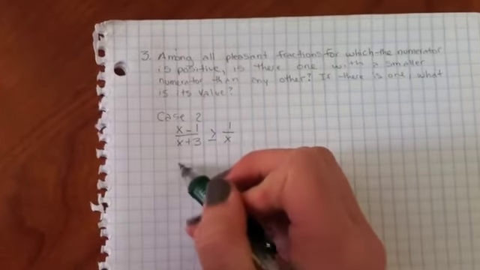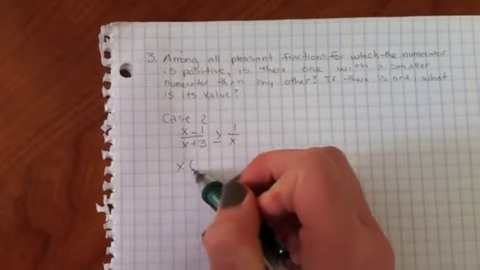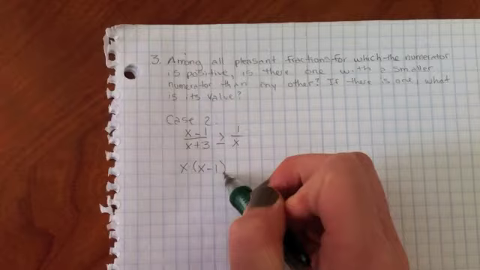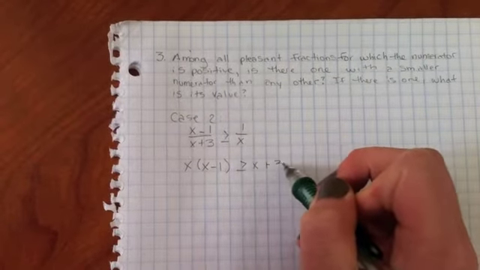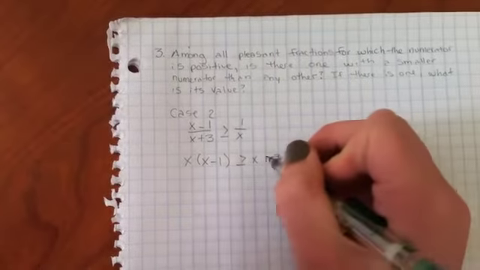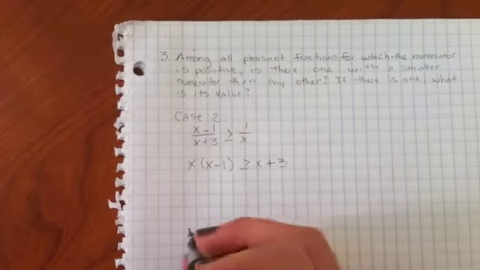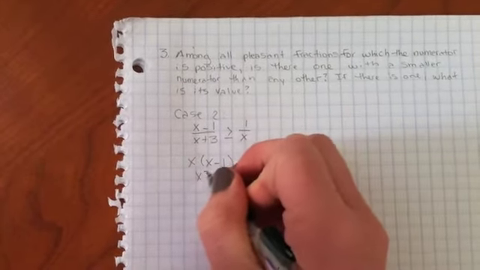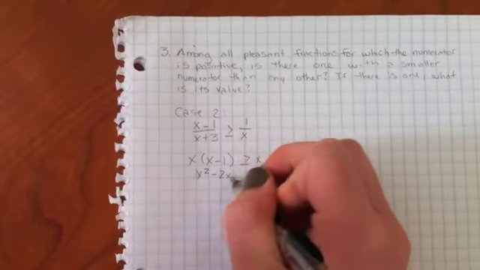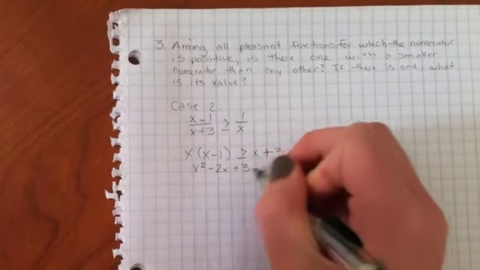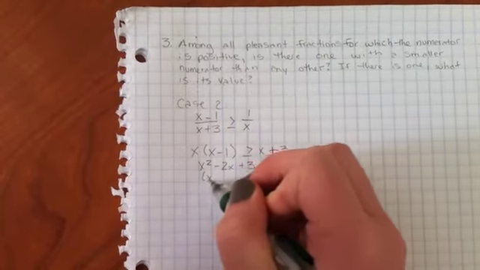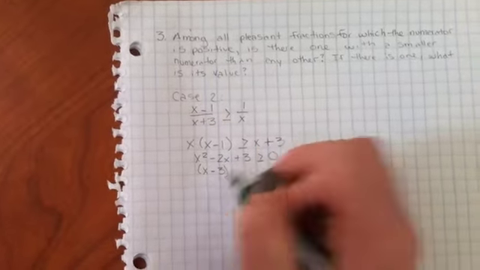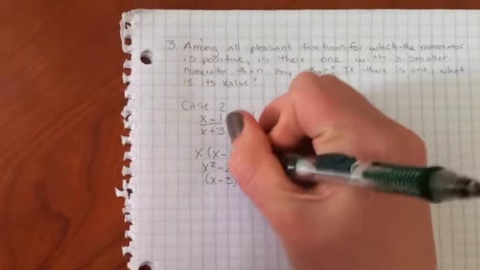And because you're going to cross multiply now, that's x times x minus 1 is greater than or equal to x plus 3. And then that turns into x squared minus 2x minus 3 is greater than or equal to 0. Oh, I'm sorry, this is actually minus 3 up here.